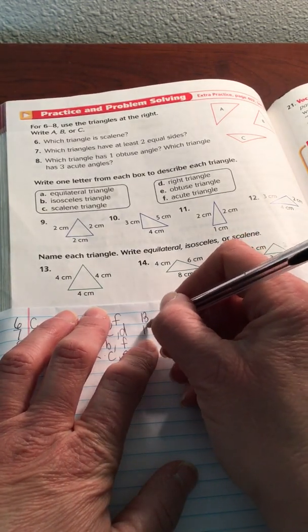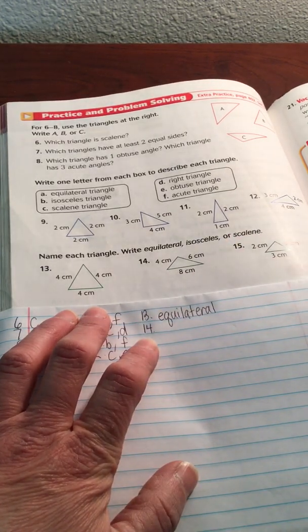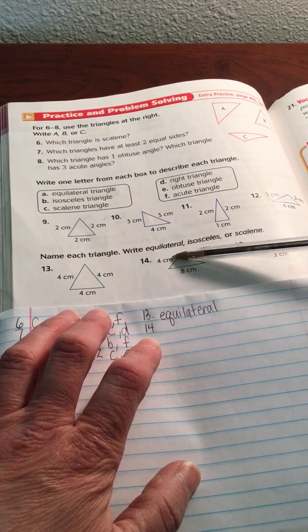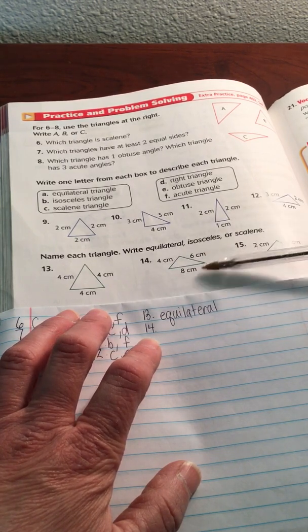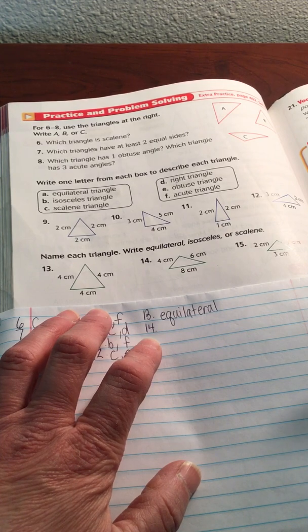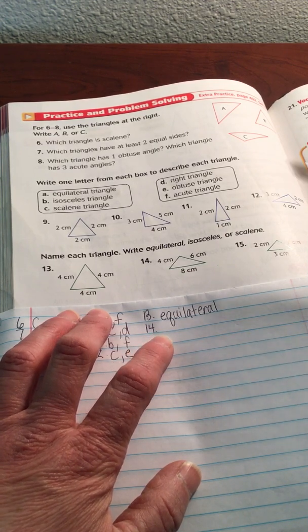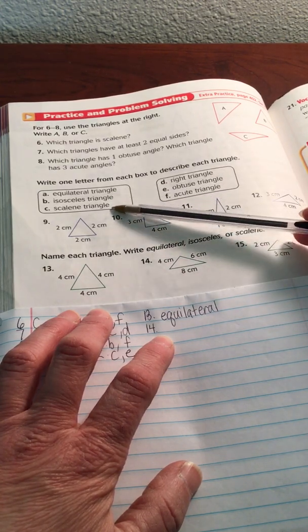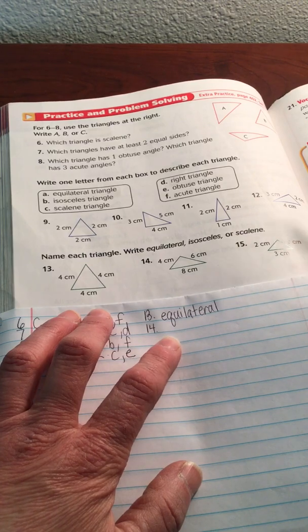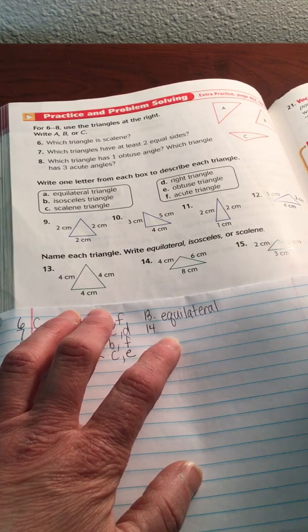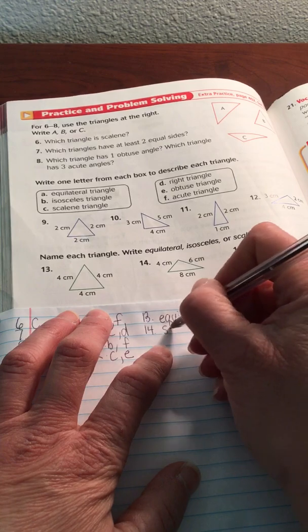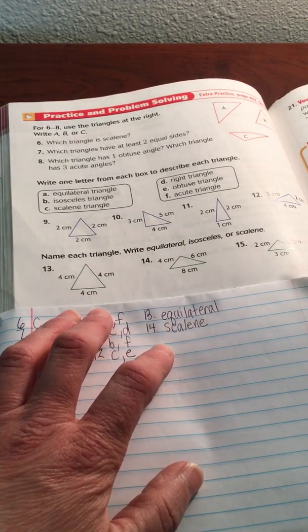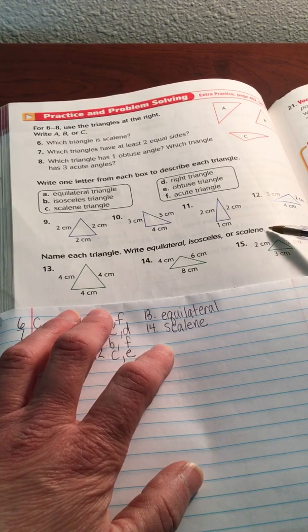Okay, let's go on to number 14. Number 14, take a look. What kind of sides? See, 4 centimeters, 6 centimeters, 8 centimeters. None of those are the same. Think about what kind of triangle that is, where none of them are the same. If you said scalene, you were correct. Okay, so scalene is spelled right here if you're not sure.